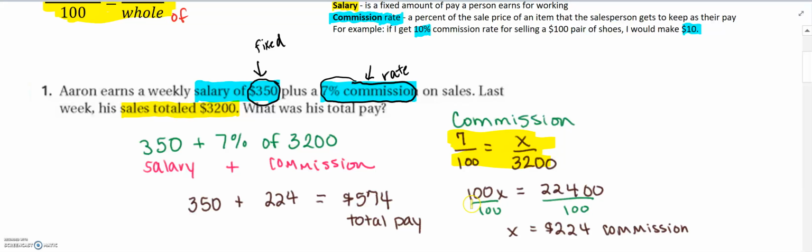So now we're going to solve this like we solve any multiplication equation. We solve it by dividing by whatever's being multiplied by x. So we divide by 100. And if we divide the left side by 100, we have to divide the right side by 100. So 22,400 divided by 100 gives us $224.